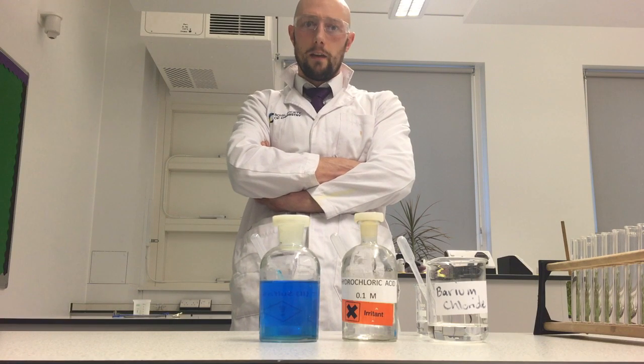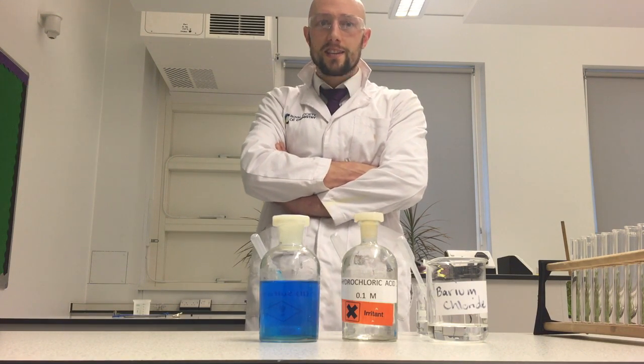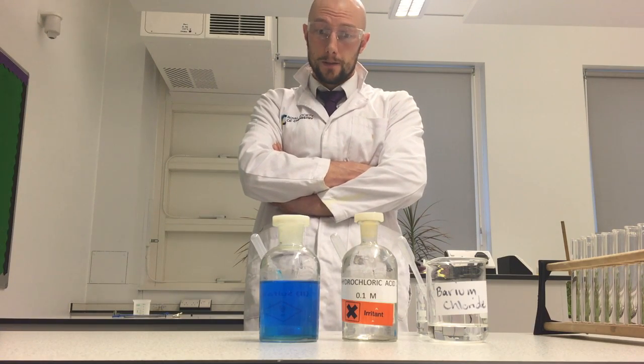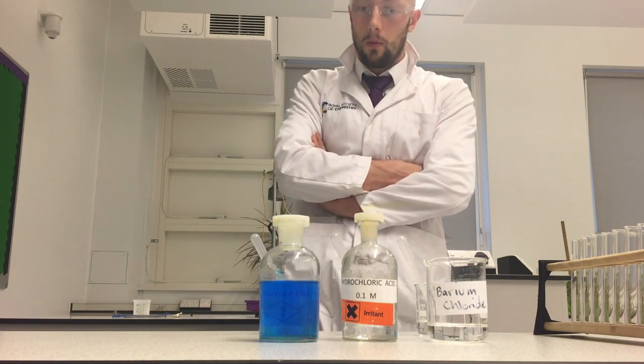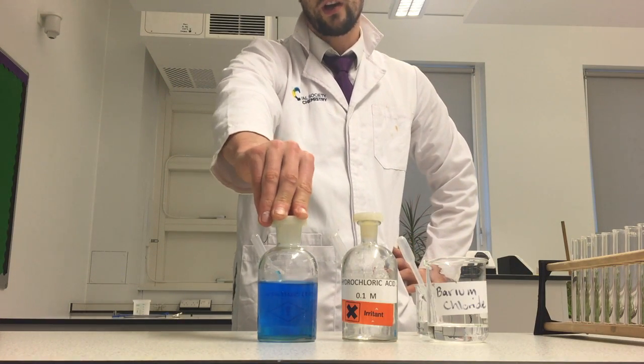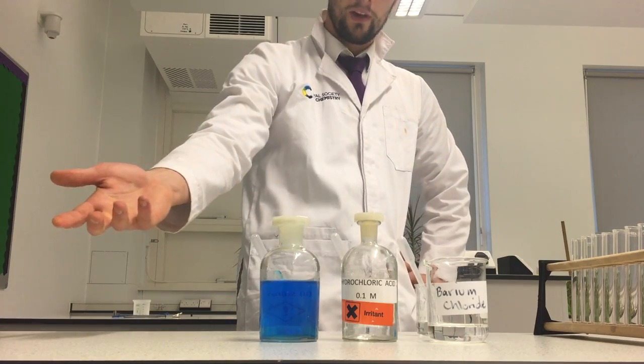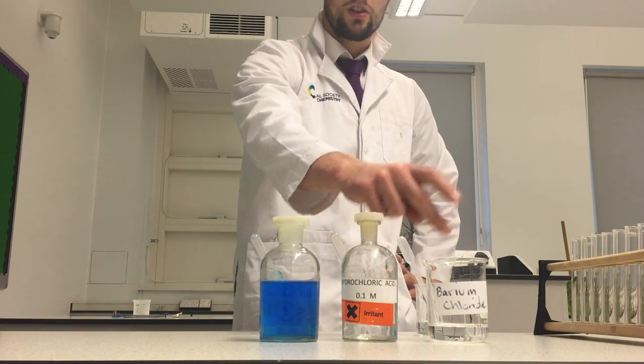Today we're going to test if a solution contains sulfate anions. Sulfate anions are SO4 2-. Now to do that, I've got here a copper salt. It's a solution. We're going to see if it's got any sulfate anions in it. To do that we need hydrochloric acid and some barium chloride.